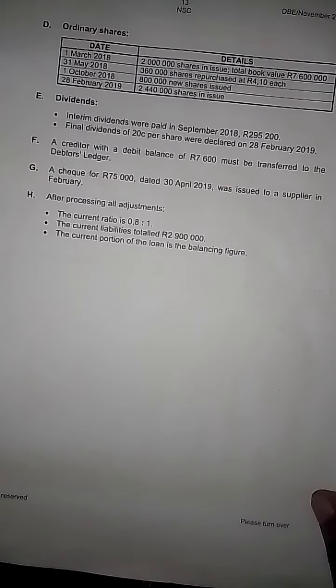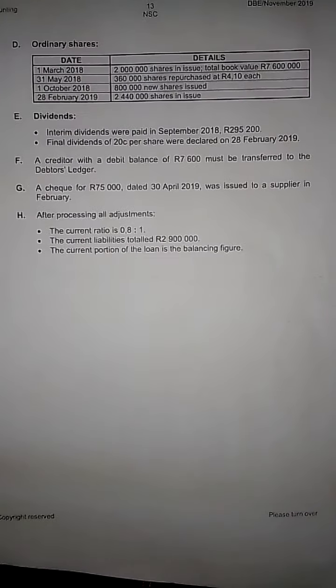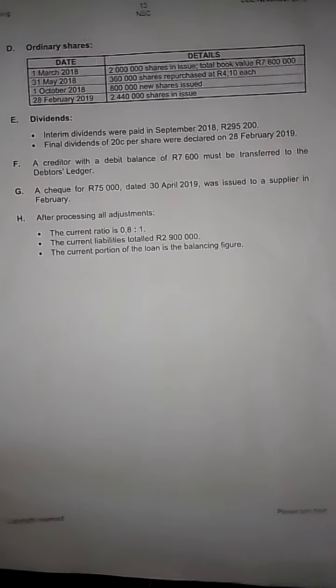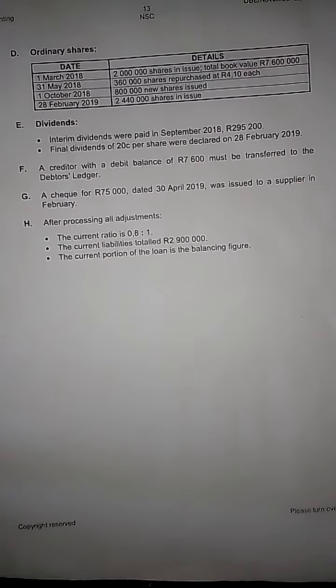Okay, then 31 March 2018, 360 shares repurchased at 4.1. Okay, on 1 October 2018 new shares were issued. Then shares on issue on 28 February 2019 is 2.4 million.